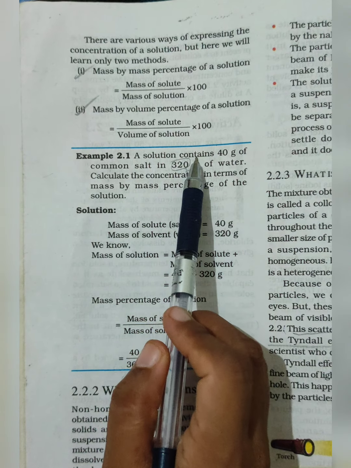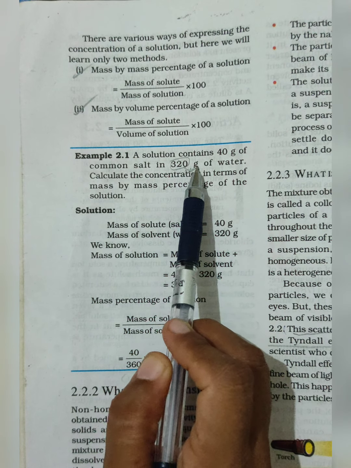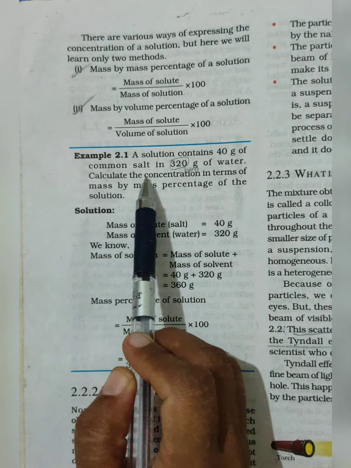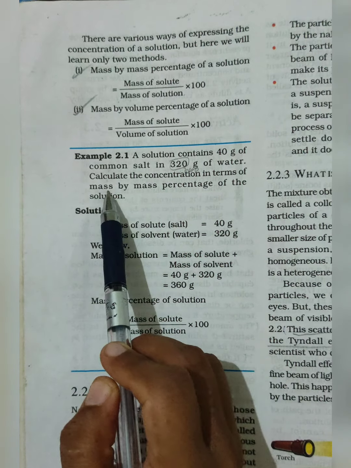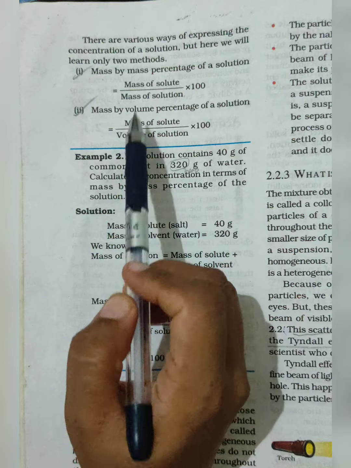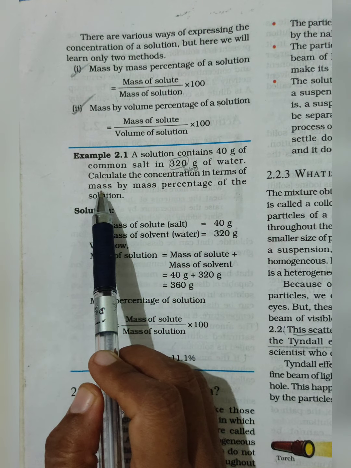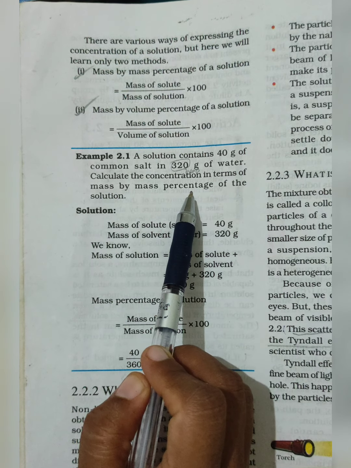A solution contains 40 gram of common salt in 320 gram of water. Calculate the concentration in terms of mass by mass percentage of the solution. So from these two, which one will we be using? This formula, because here it is given to calculate the mass by mass percentage.